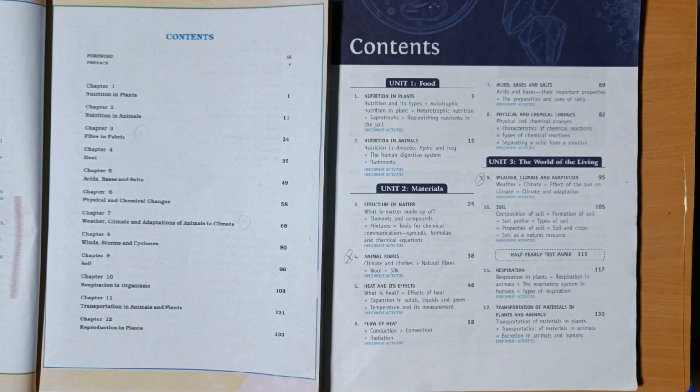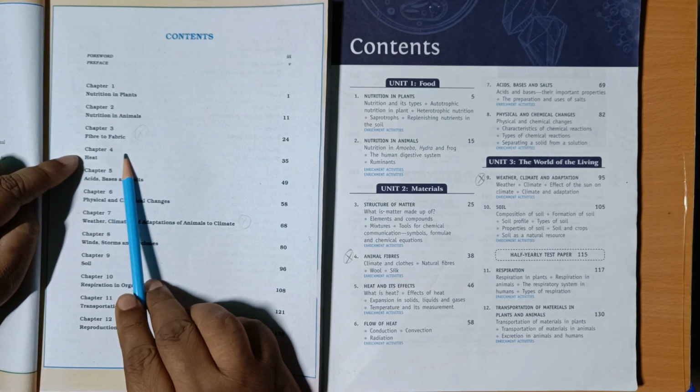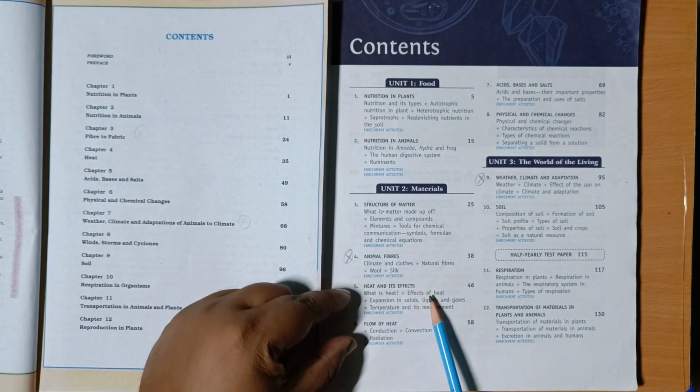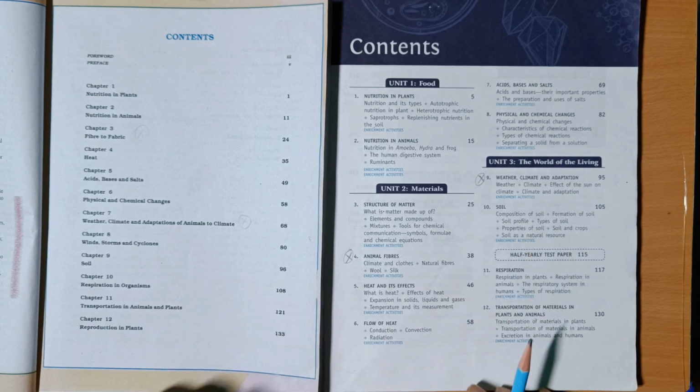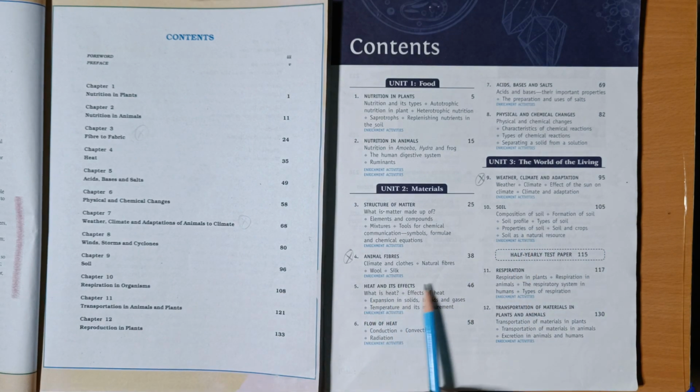Regarding physics, here you will see only one chapter on heat, which has been covered in 2 expanded chapters, and they have covered it very nicely. The first is regarding heat and expansion, and then we have the transfer of heat by conduction, convection and radiation, covered in the second chapter.